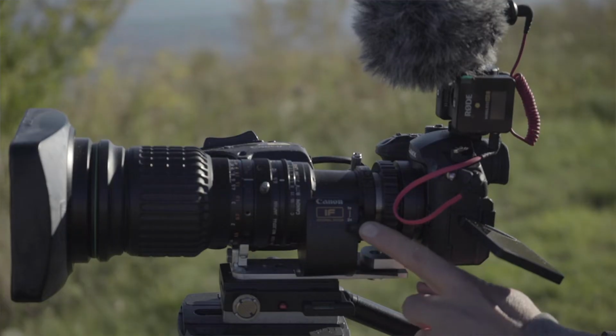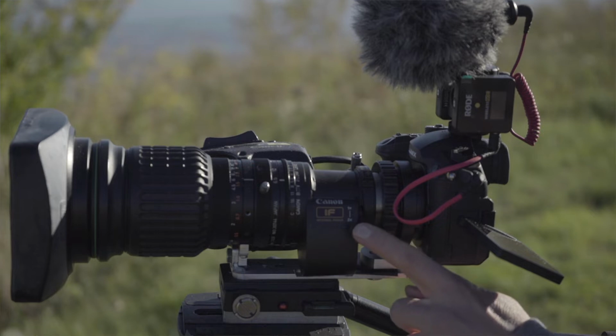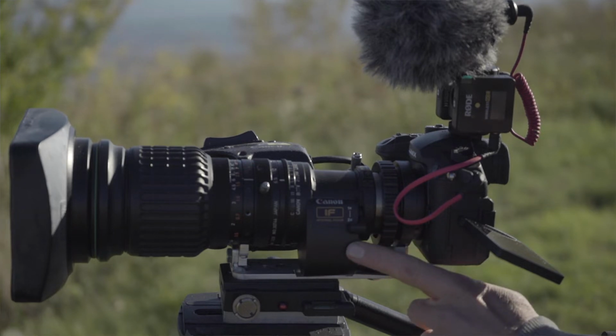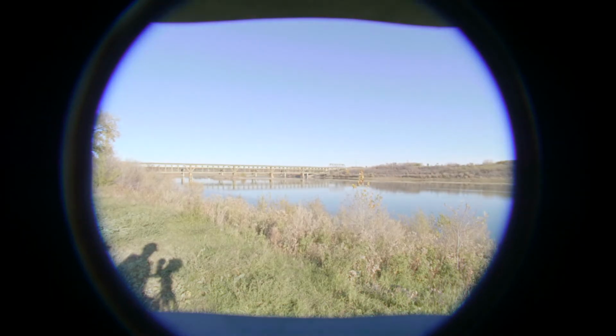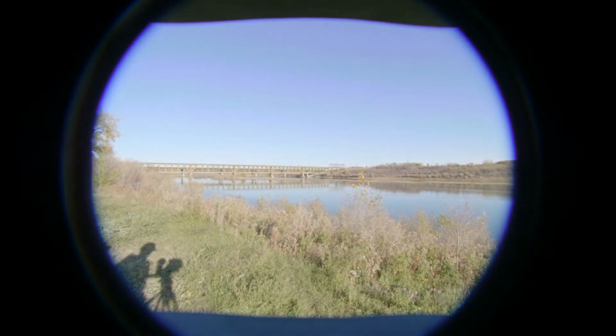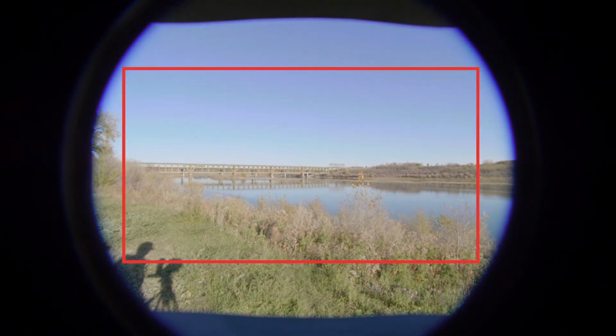Okay, so something with these lenses as well is they don't always come with this optical doubler here. So without that on, here's what it looks like. So you can see roughly what size the sensor is that this was made for in comparison to the micro four thirds sensor.